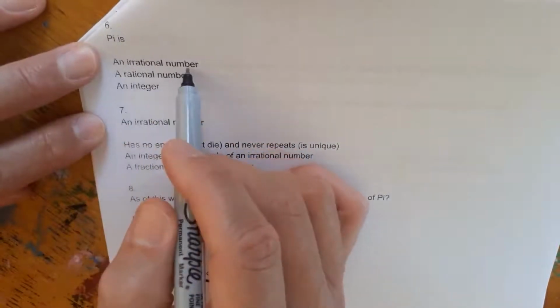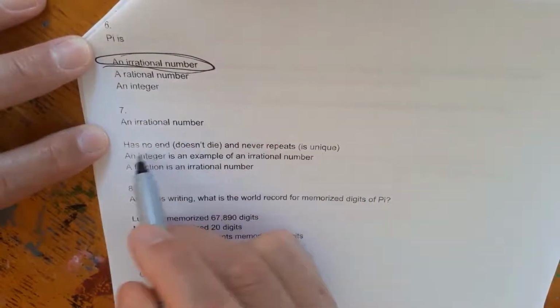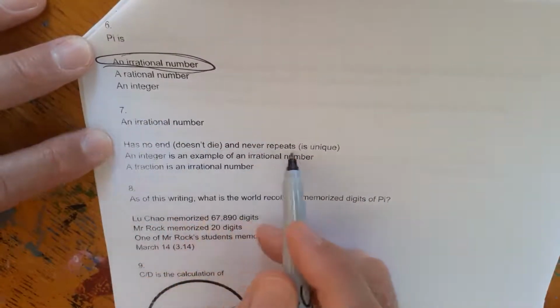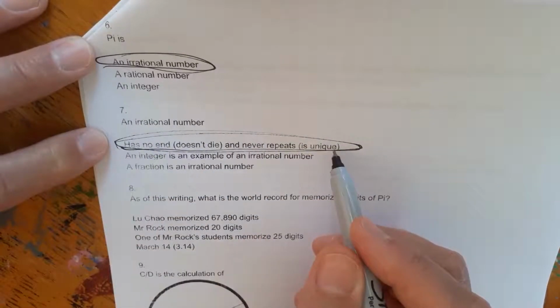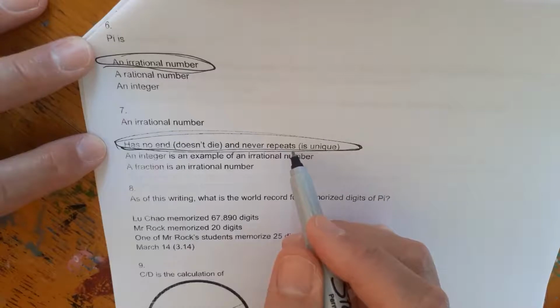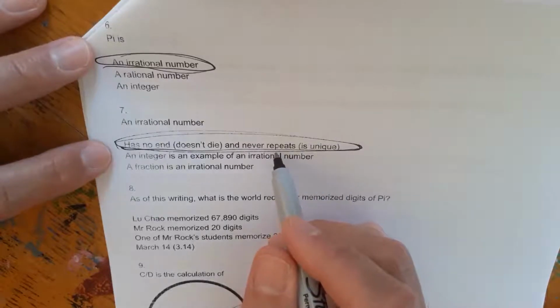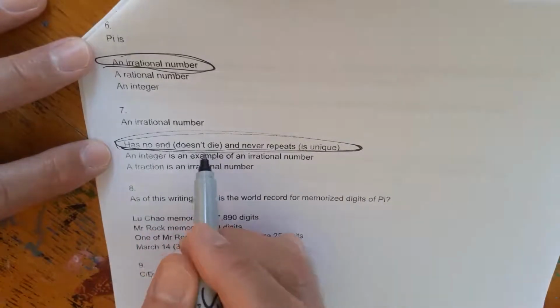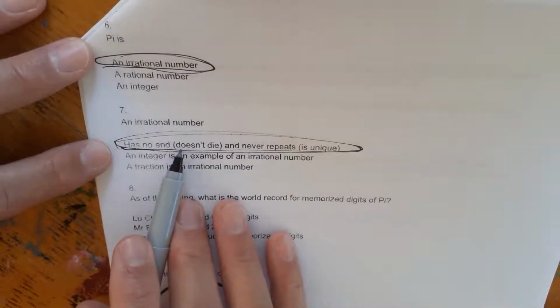Pi is an irrational number, yes. It's not rational, it's not an integer. An irrational number has no end, doesn't die, and never repeats, is unique. No repeating patterns of terms, okay, when it says repeats. One digit does repeat, like they said in the notes, how many times it showed up in the first 100,000, but it's not repeating in any pattern. So when it says never repeats, it means it's not repeating in a pattern, and no end, it never does end. Pi goes forever.